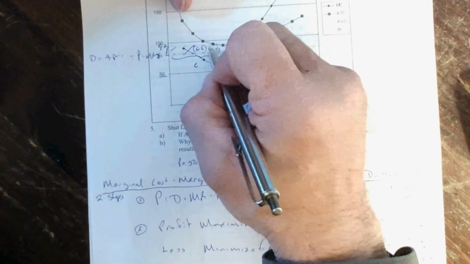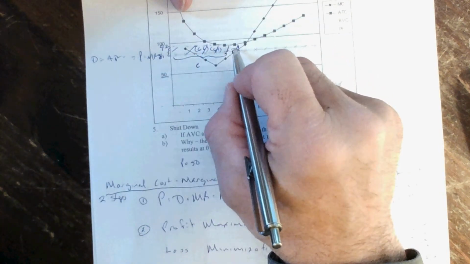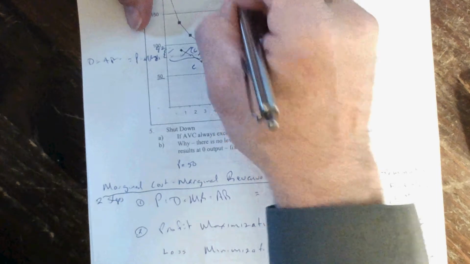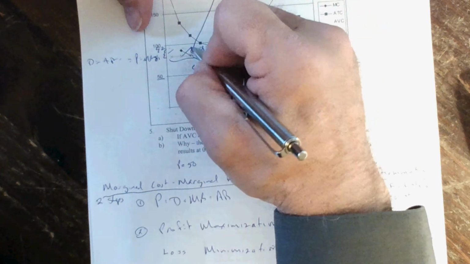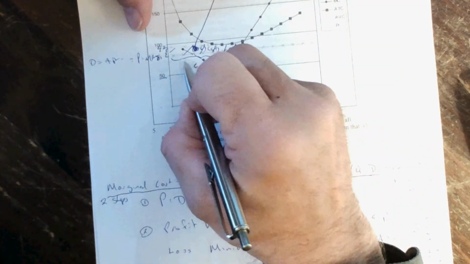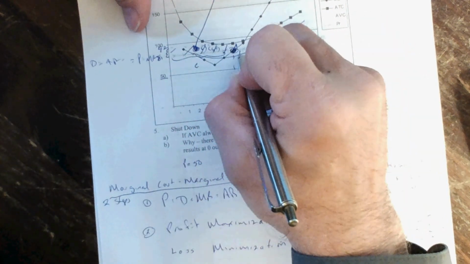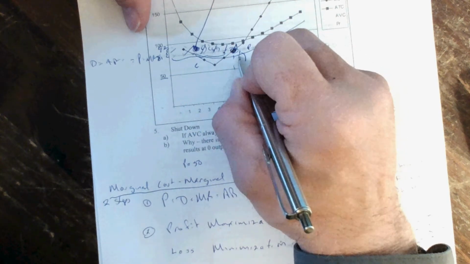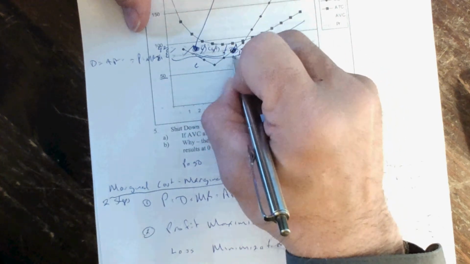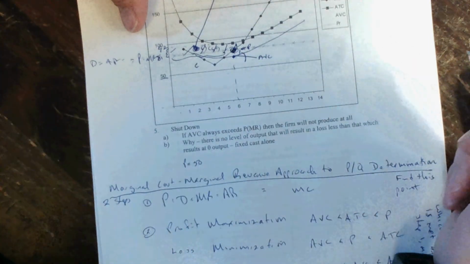So you would crosshatch this area indicating the economic loss, the shaded area. Average total cost will be something like this on this graph. So we're making a profit on our variable cost. Our price is higher than our average variable cost. So we're making a gain on the variable of this much per unit on this many units, which will help us offset our fixed costs. But overall, the firm is losing money.